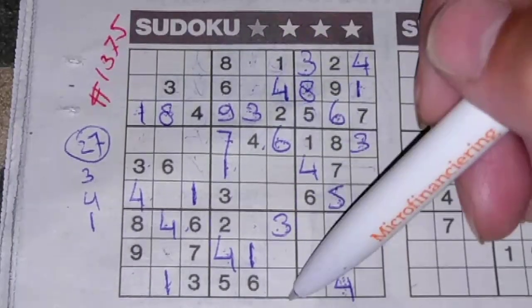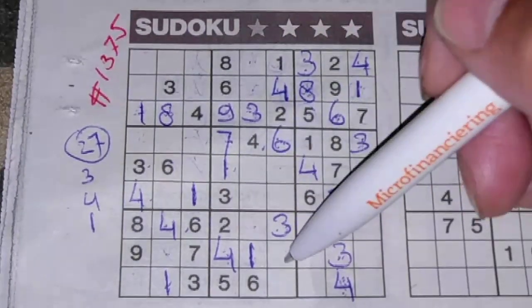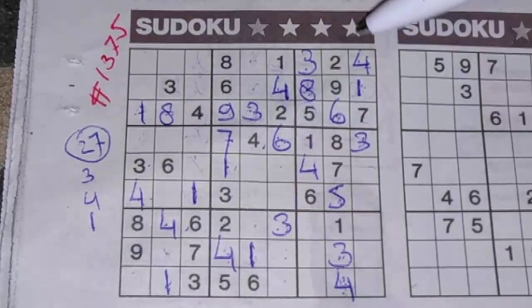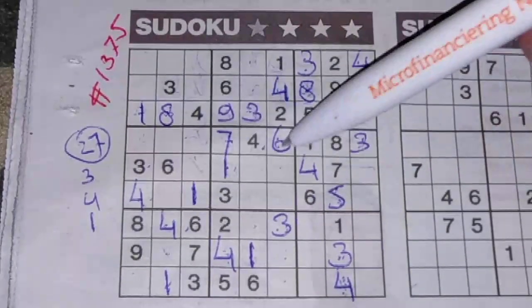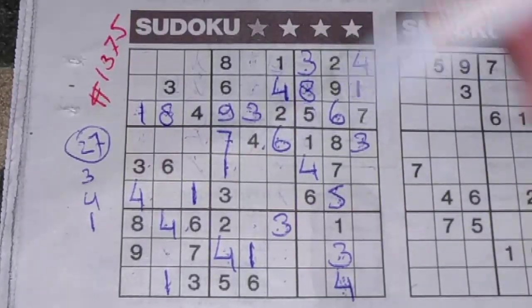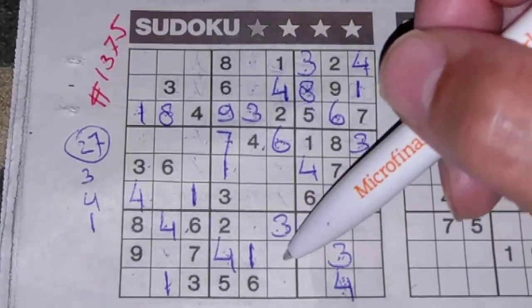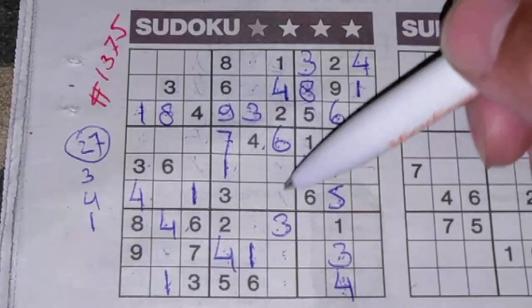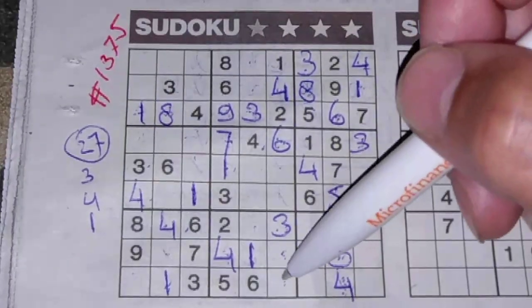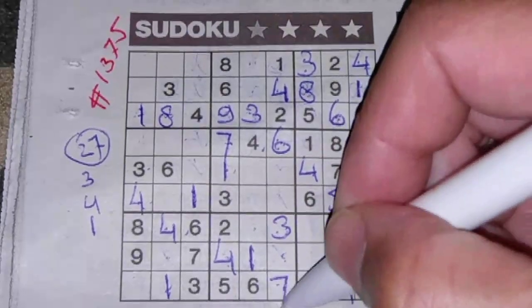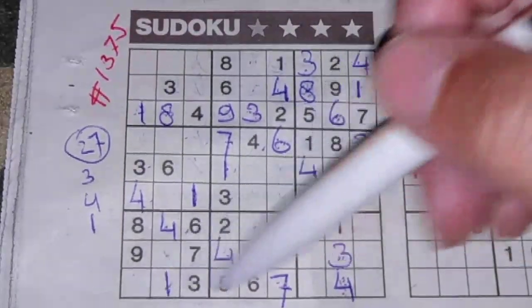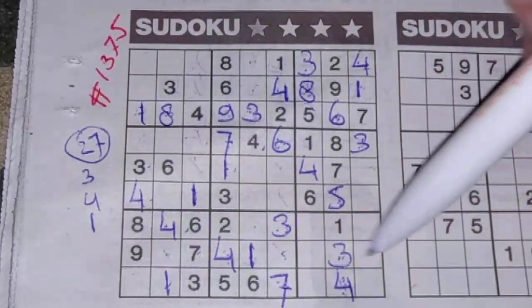In this column, 4 missing numbers. One of the missing numbers is 7. We see here 7 in this big square, so no 7 in these 2 boxes. 2 boxes left for the 7. The 7 could be here or could be there, but we see here 7, so no 7 there. 7 should be here. 7 in the last row, 7 in the row above.